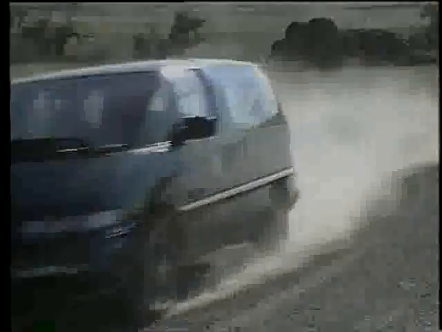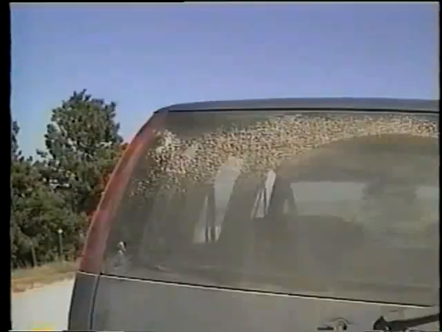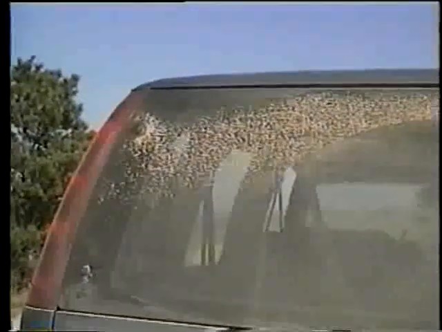While some dust settles back onto the road surface, much of it ends up on the roadside, on adjacent properties, and, of course, on the vehicles that raised it.